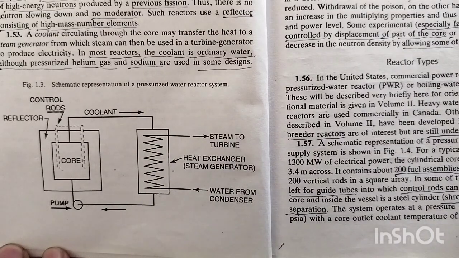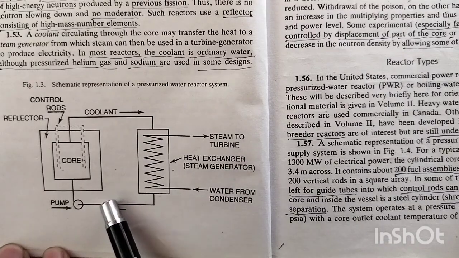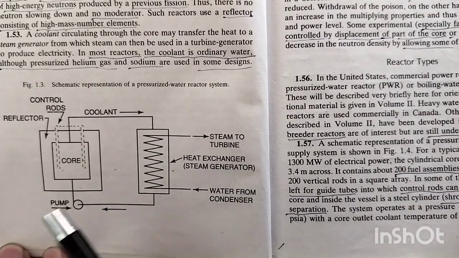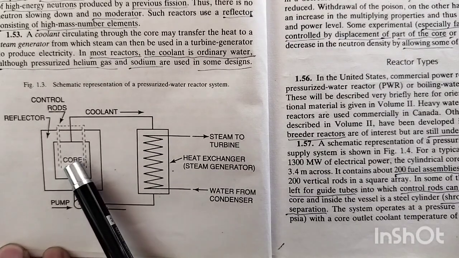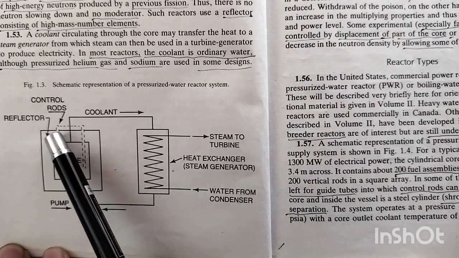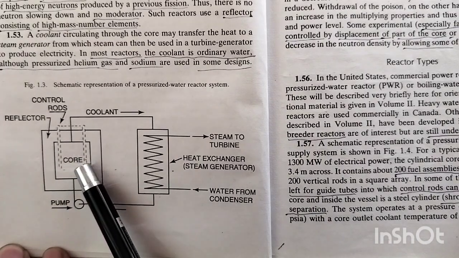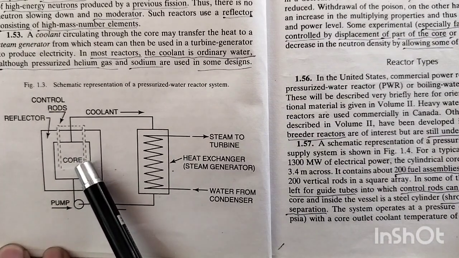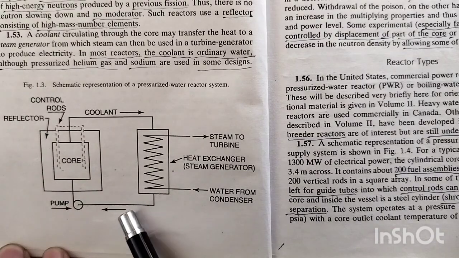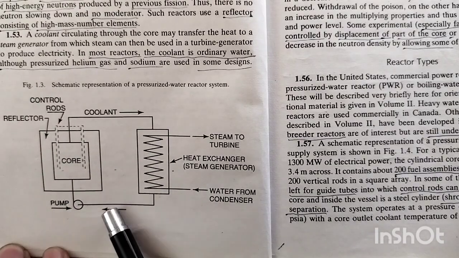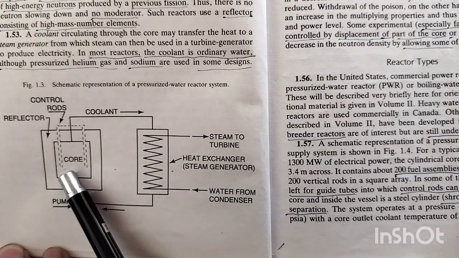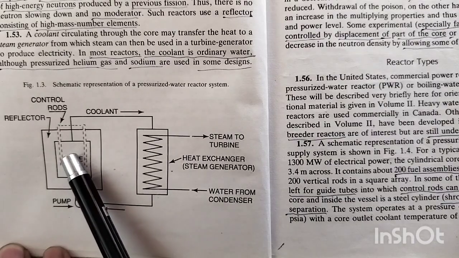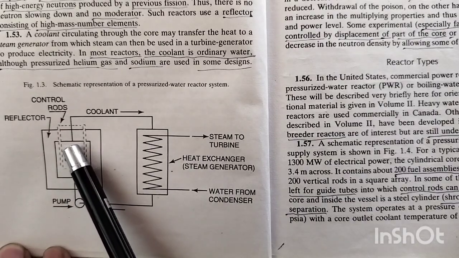This is the simplest diagram for the nuclear reactor. This is a reactor core. It contains the fuel. These are the control rods, which will control the fission chain reaction. And this is water or coolant which is passing through the fuel, and it will remove the heat from the fuel or core.